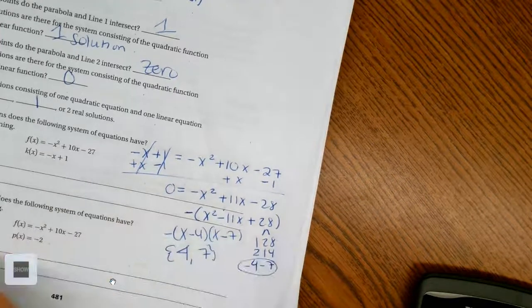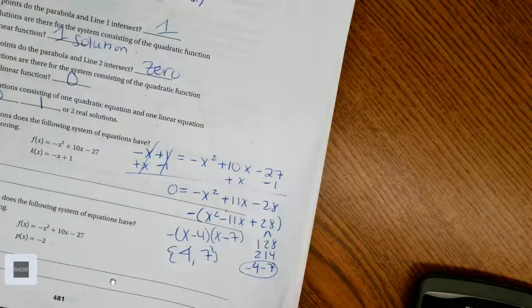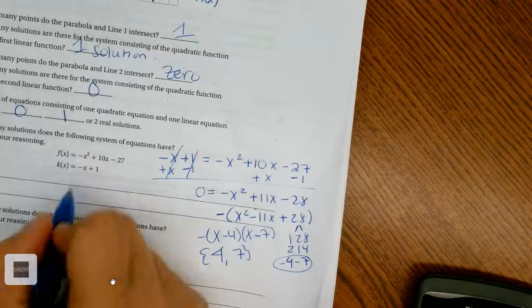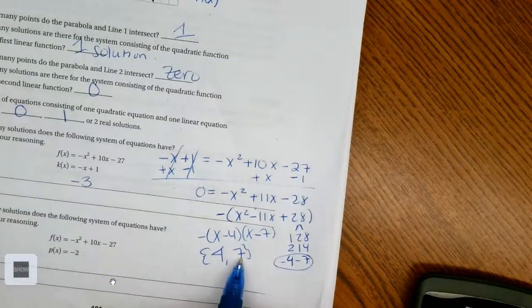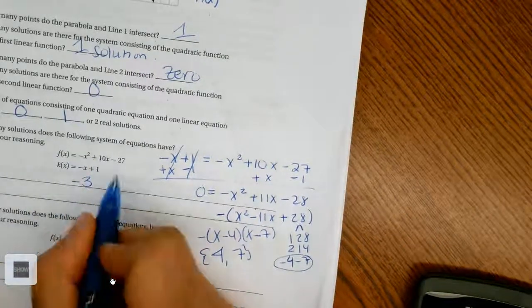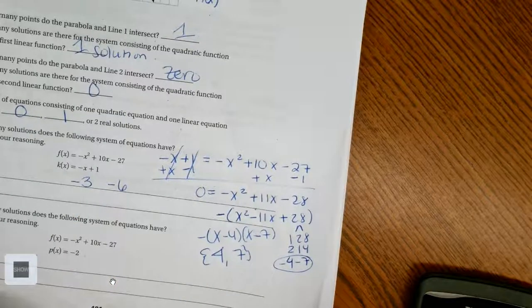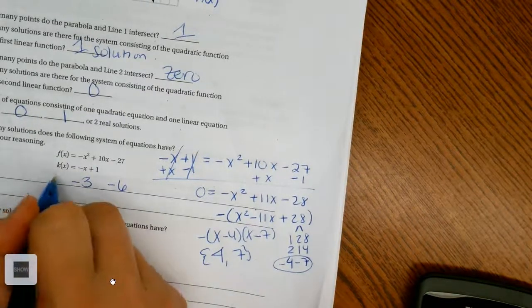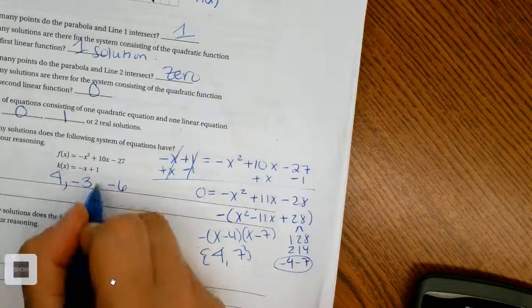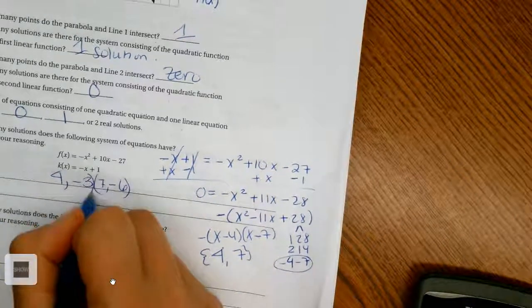You have to plug back in to get your y. Negative 4 plus 1 is negative 3. Negative 7 plus 1 is negative 6. So you're going to have (4, negative 3) and (7, negative 6) as your 2 points.